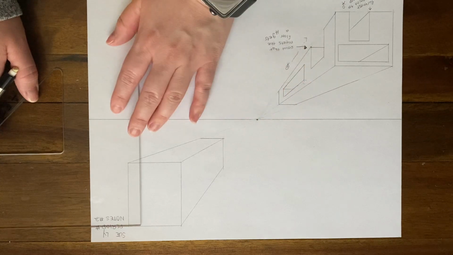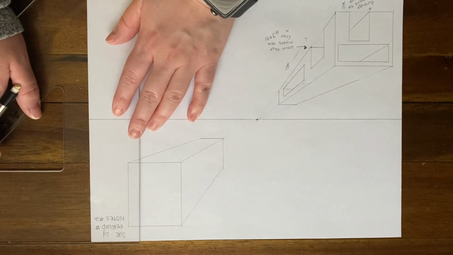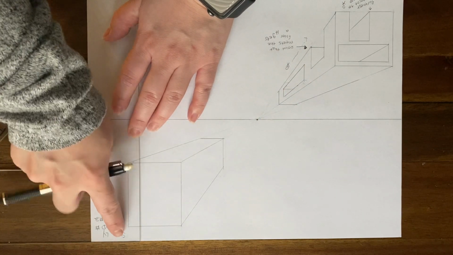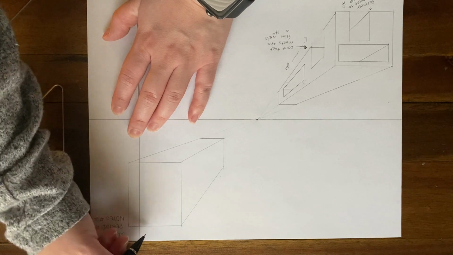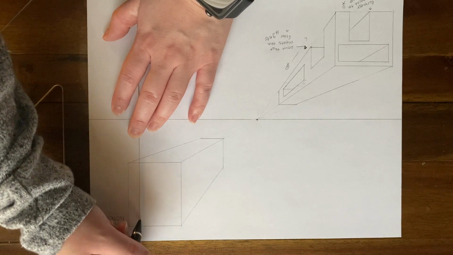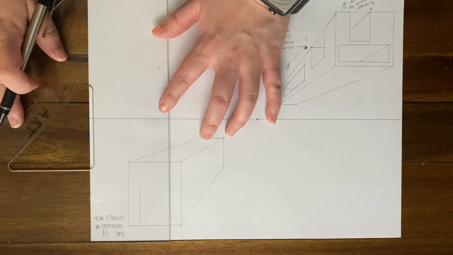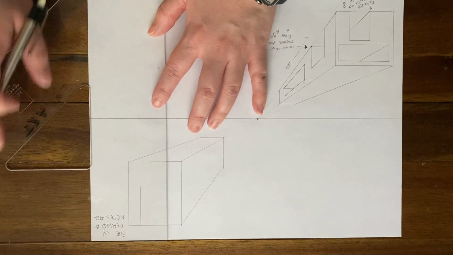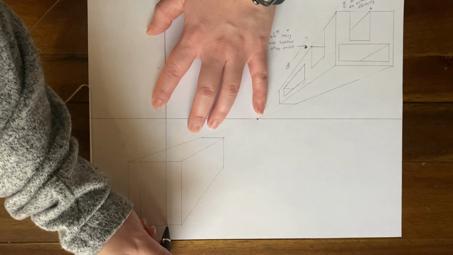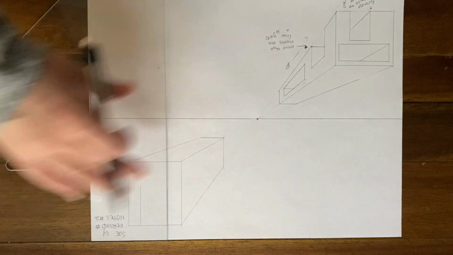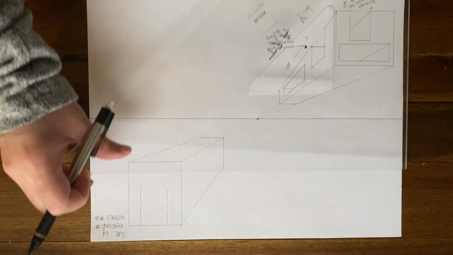So I'm gonna start off with 2 vertical lines. Again, make sure that your triangles line up to the edge of your paper. And then a horizontal line.